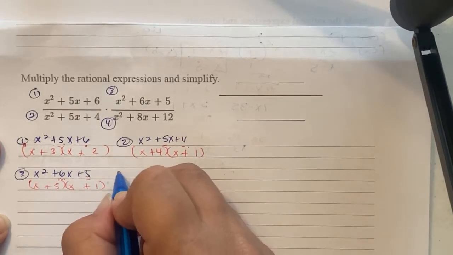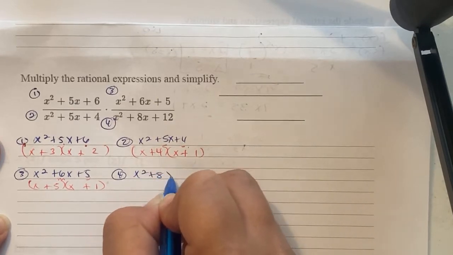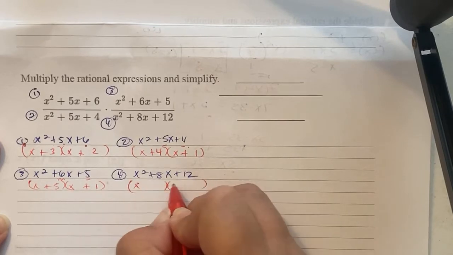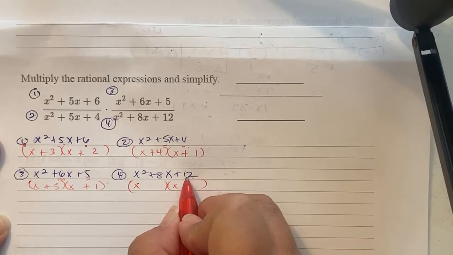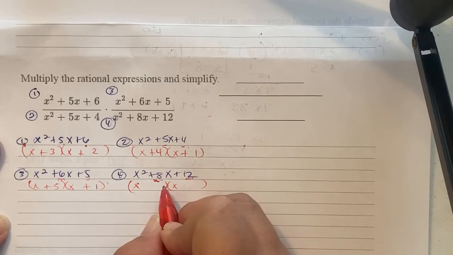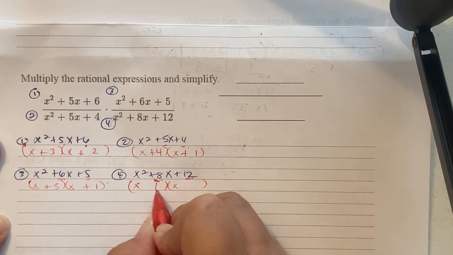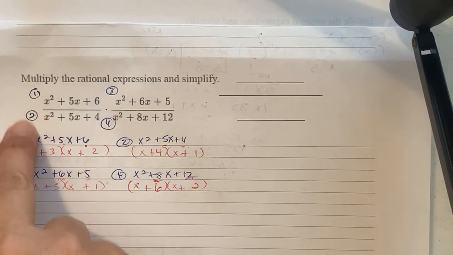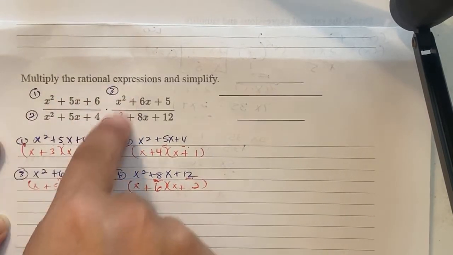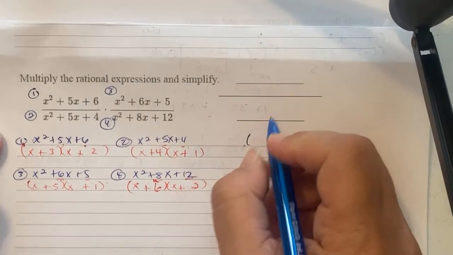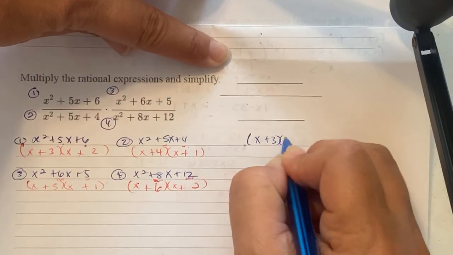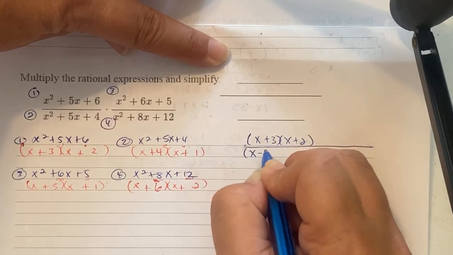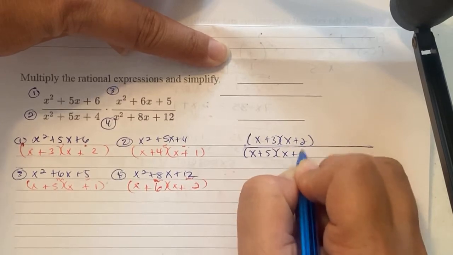And then we go to number 4, x squared plus 8x plus 12. Factor it out, split your variable x's. It has to multiply to 12 and add to 8. Well, 12 is 6 and 2, 3 and 4. 6 and 2 can give us 8, so they're both positive. And then put it back together in the order that we factored, 1, 2, 3, and 4. So number 1 was x plus 3, x plus 2. Number 2, x plus 5, x plus 1.